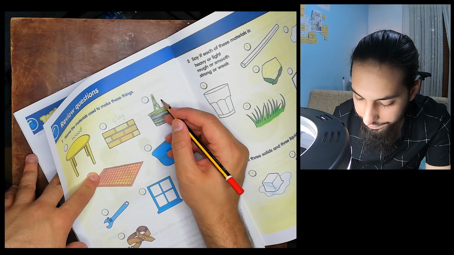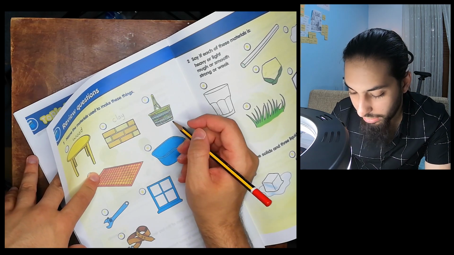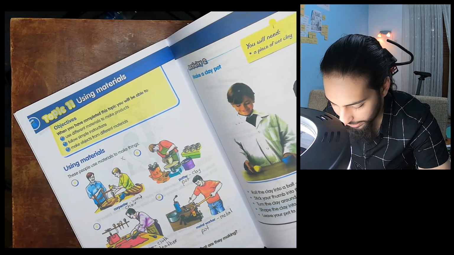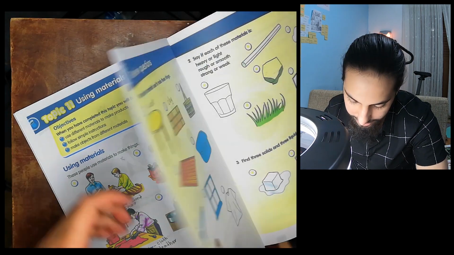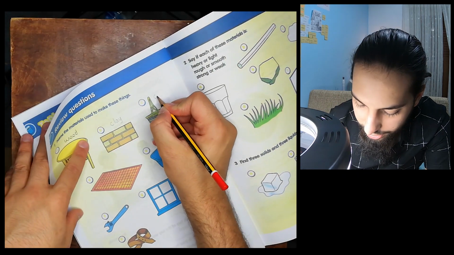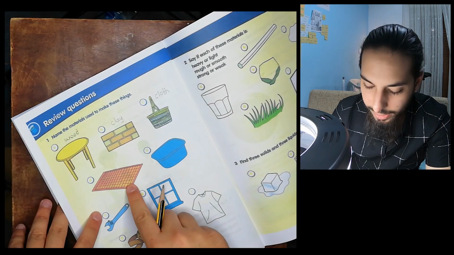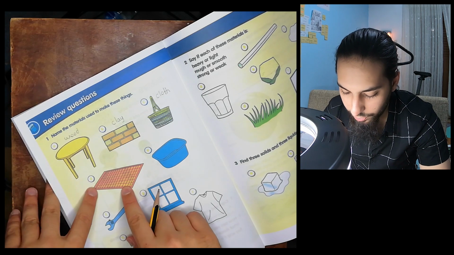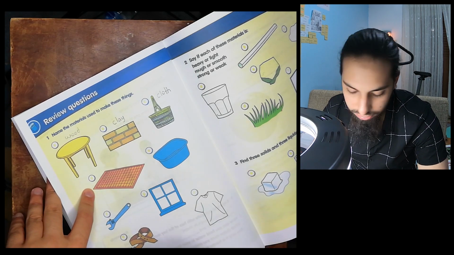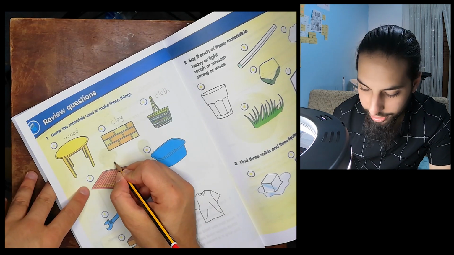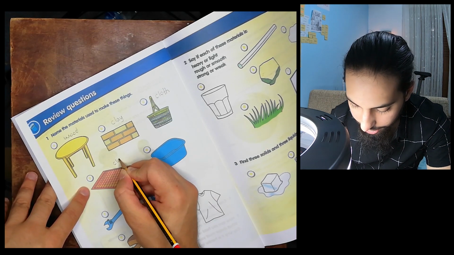Okay, so C, this is a bag or a basket, and it's made of, let's see, a leather worker makes things of cloth. So here we write cloth. Okay, in D, we have a rug or a carpet, and it is made out of cloth. So here we write cloth.